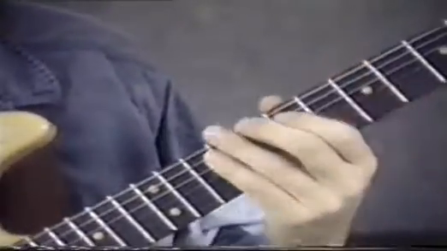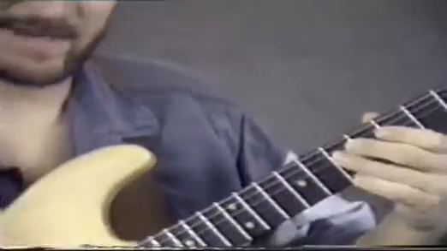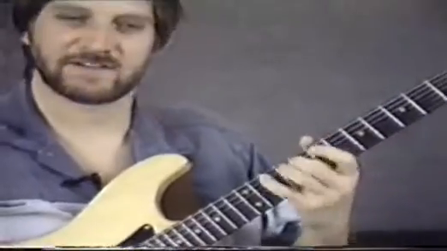Arpeggios mixed up right there. C7, B flat major 7. So you can see it's a constant little game you play with your listener to create these different little sounds.